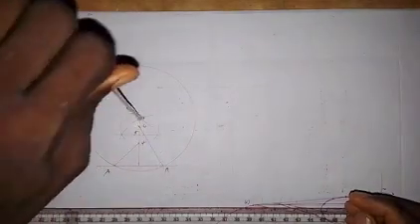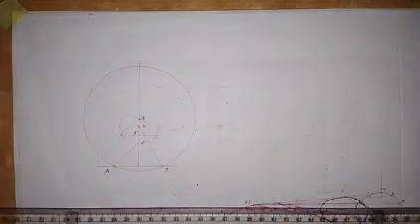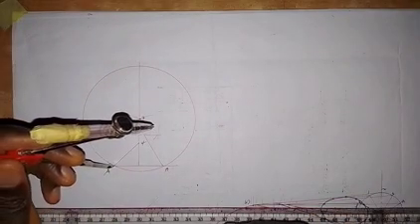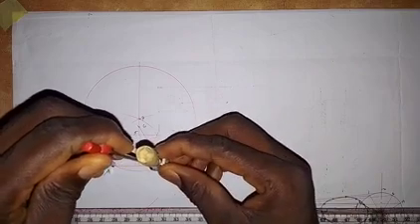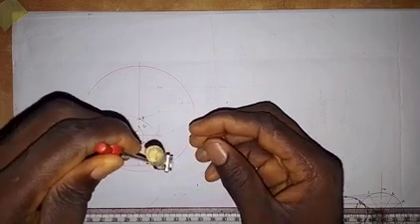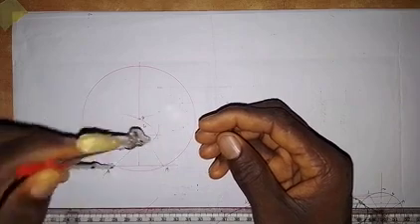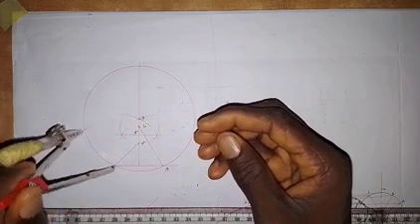Okay, so I draw a circle like this. So I believe you can see it. Then distance AB, I will take it because that is what we are given. I will take distance AB like this. Taking the distance AB like this, I will draw an arc here.